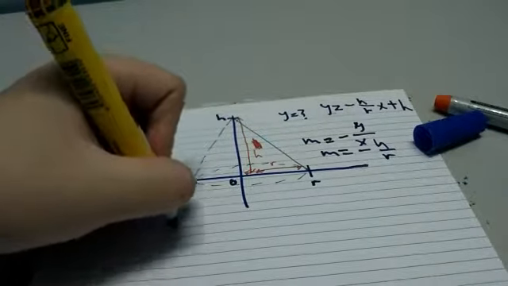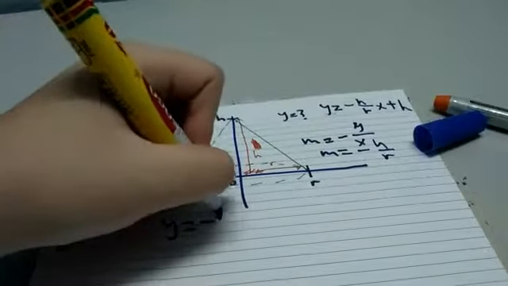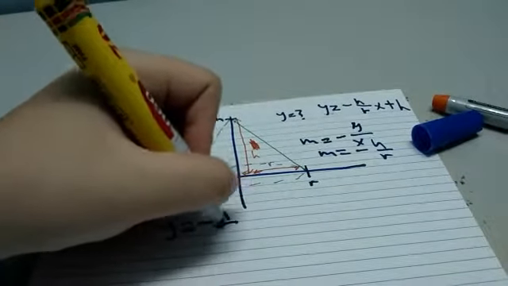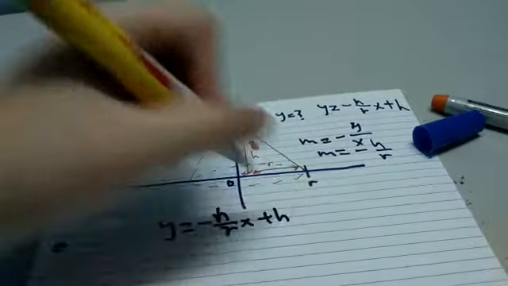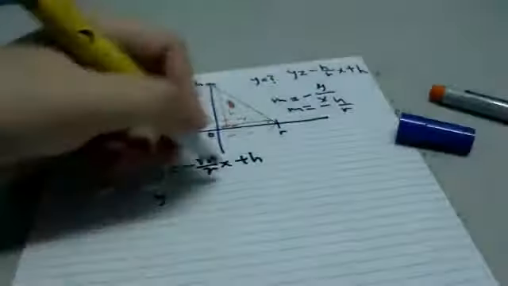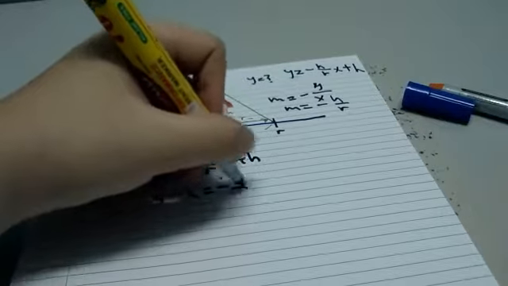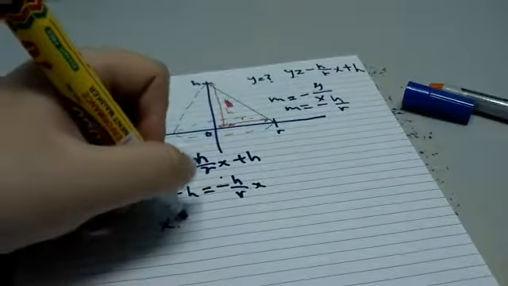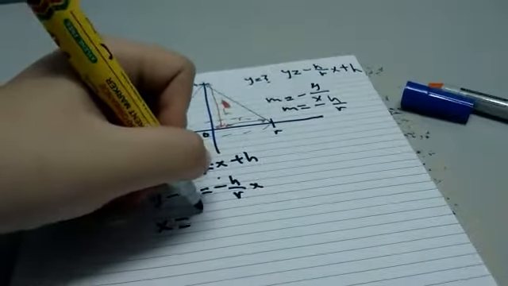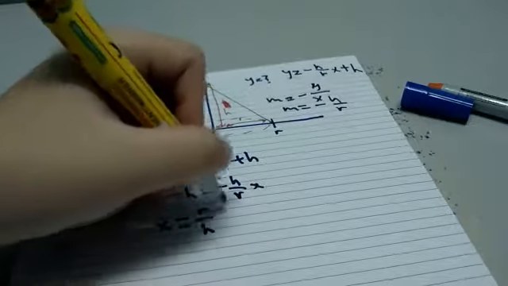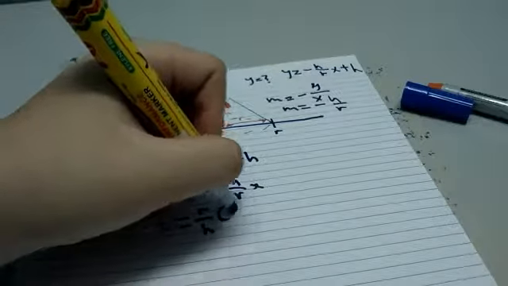So let's do it. y is equal to negative h over r x plus h. y minus h is equal to negative h over r x. So x is equal to r over h times h minus y.